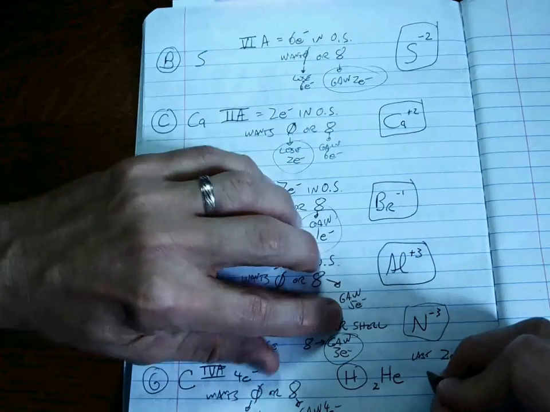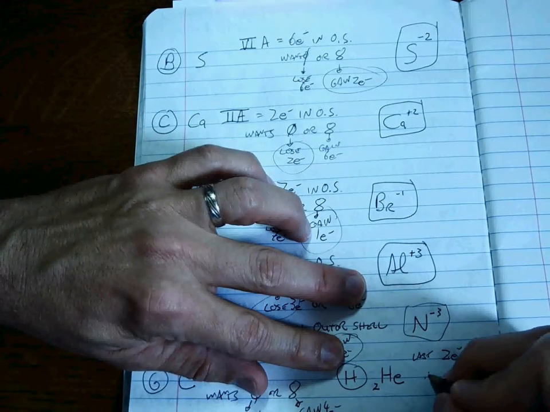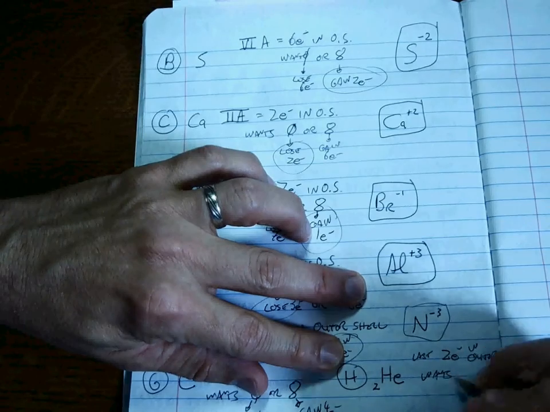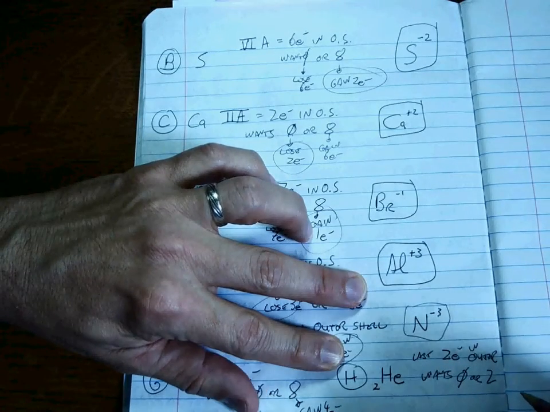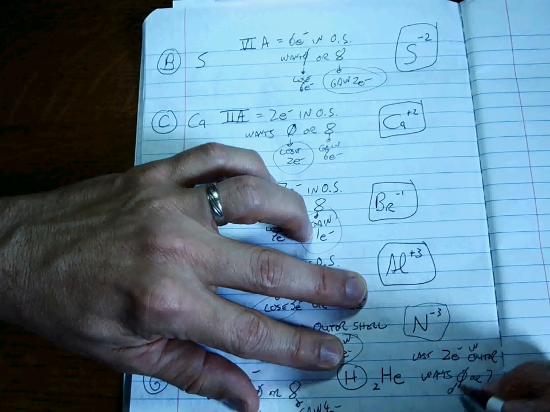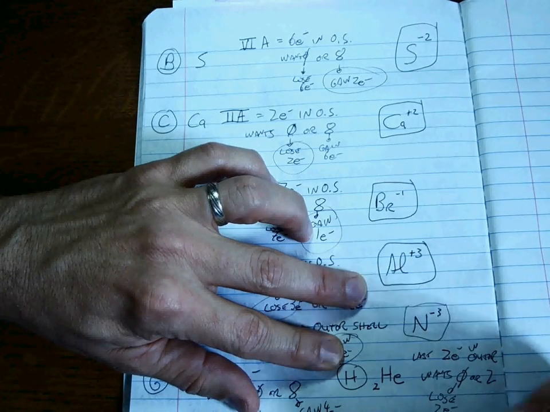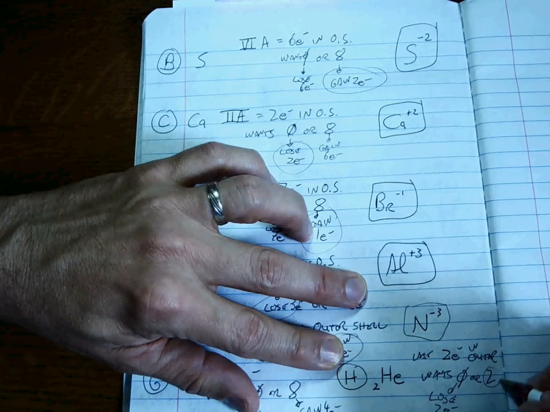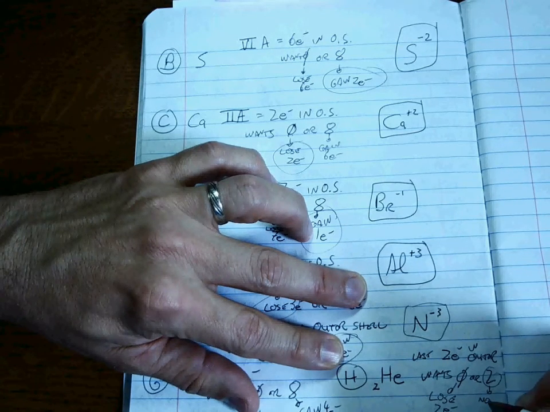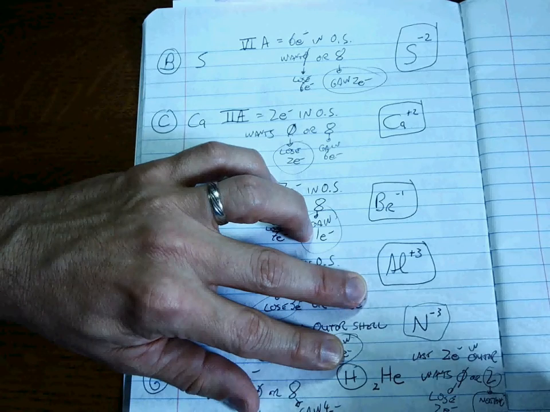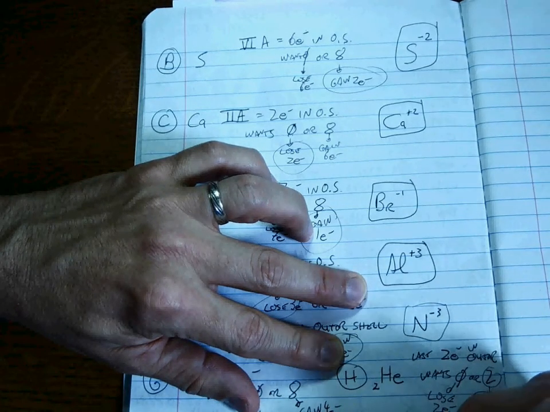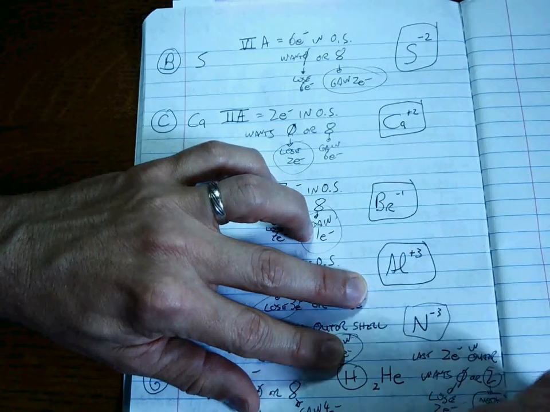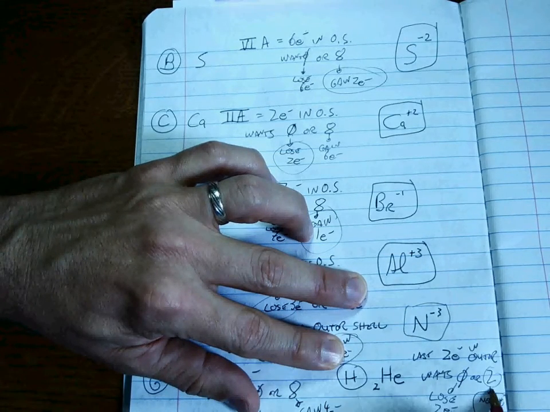Since it's in that last row, it wants 0 or 2. To get to 0, you'd have to lose 2 electrons. To get to 2, you'd do nothing. So what do you think is easier? The answer is nothing. And helium makes no ions because it's already stable. It's already got its 2 electrons in its outer shell and it's happy.